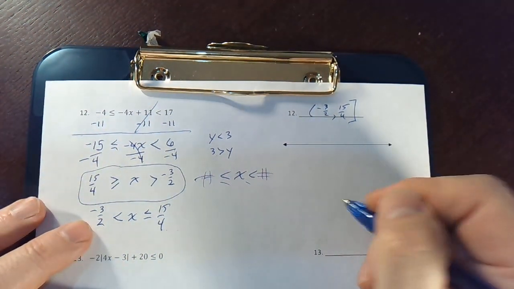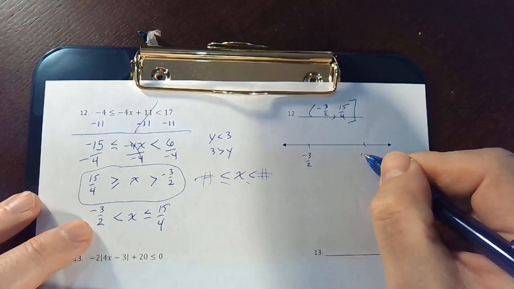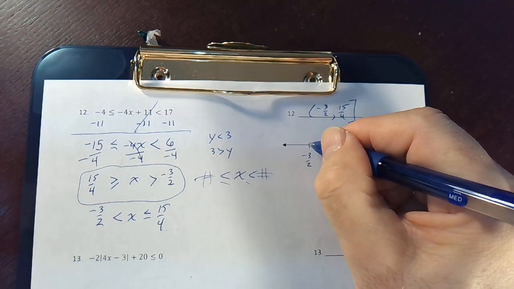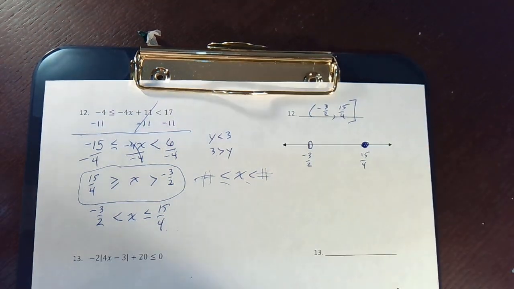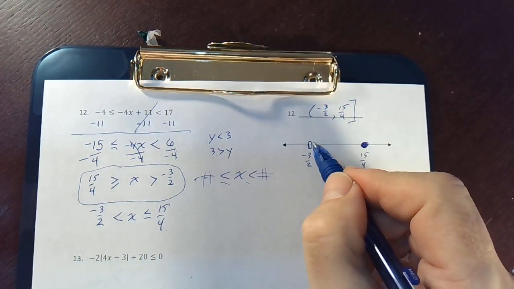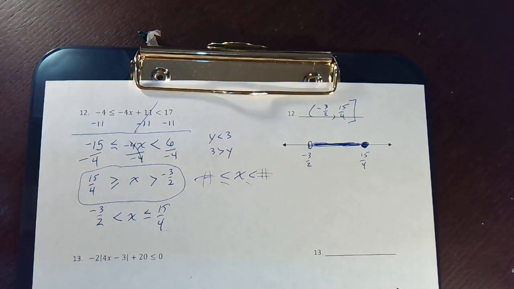And once we have that, it's very simple to just put a negative 3 over 2 there, put a 15 over 4 here, put an open circle on the negative 3 over 2 and a closed filled-in circle on the 15 over 4 because of the round bracket and the square bracket, and shade everything in between. That's it.